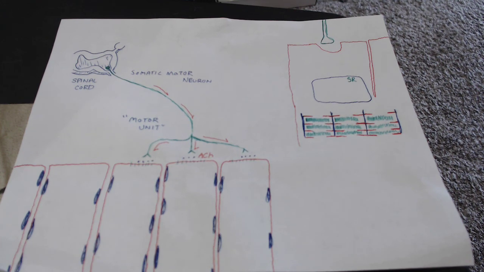So if you, say, lift something that is not very heavy, you probably don't need to have action potentials fired through very many somatic motor neurons. You just need to have enough motor units activated in order to give you the contractile strength to lift whatever it is you're lifting.